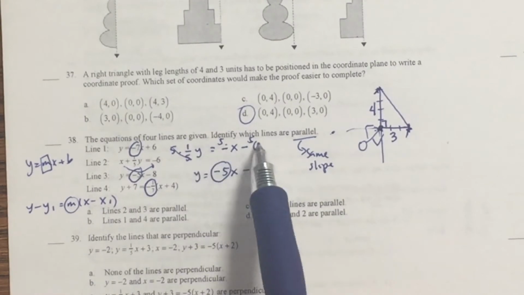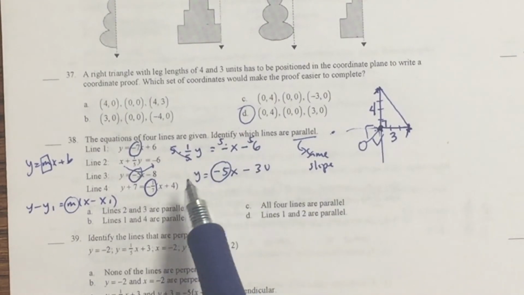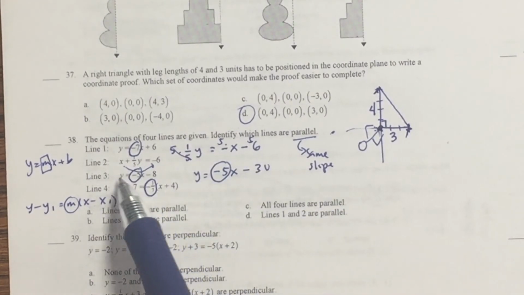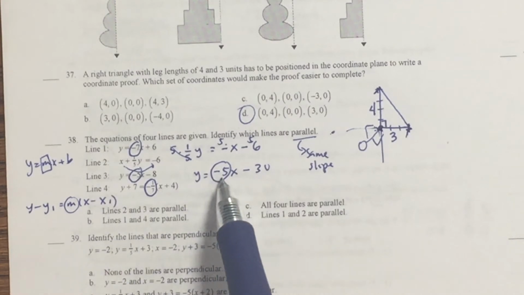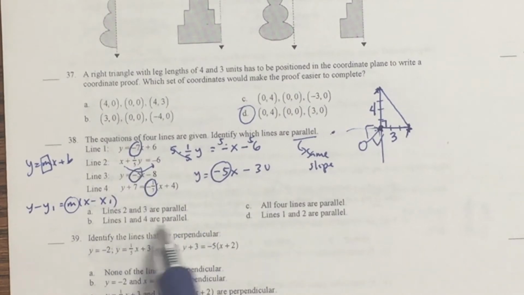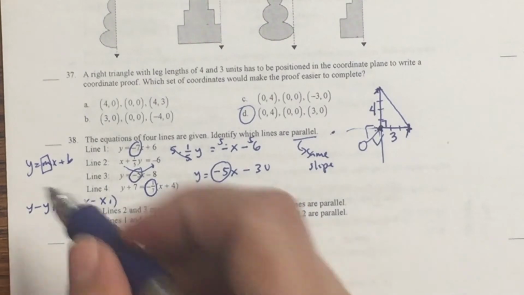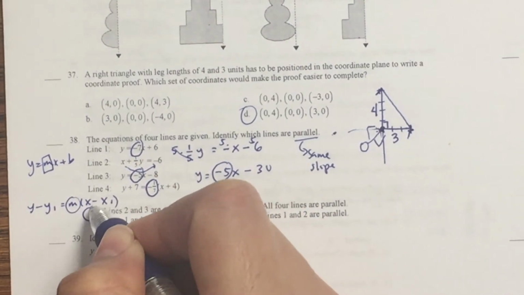So the 4 equations are given. Identify which ones are parallel. So which ones have the same slope? So 3 and 2, because this is line 2. 3 and 2 have the same slope. 3 and 2. That's number 38.